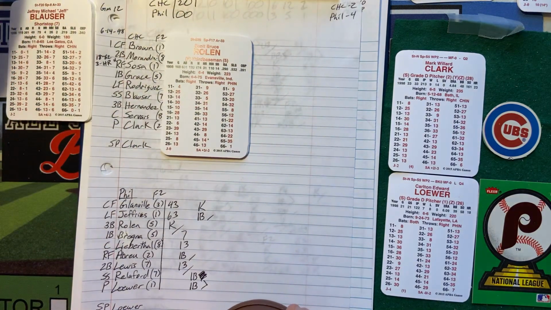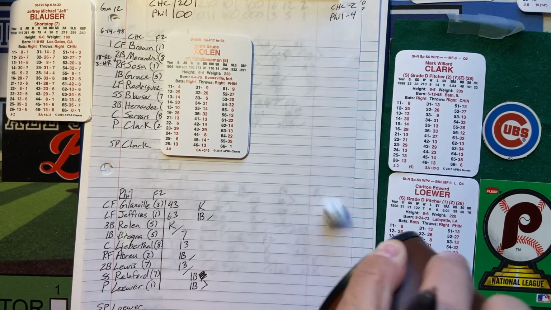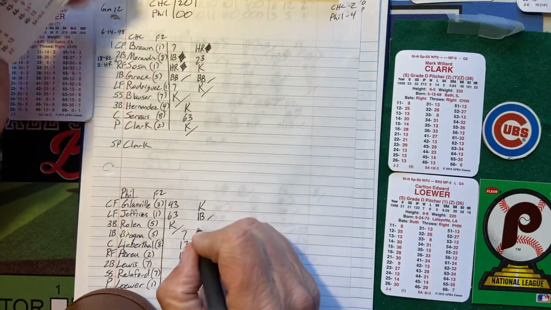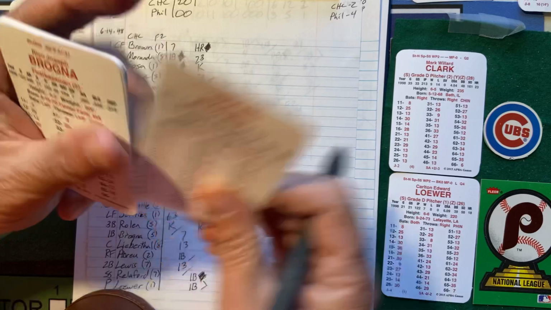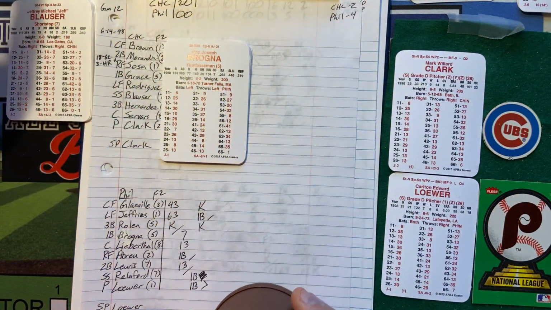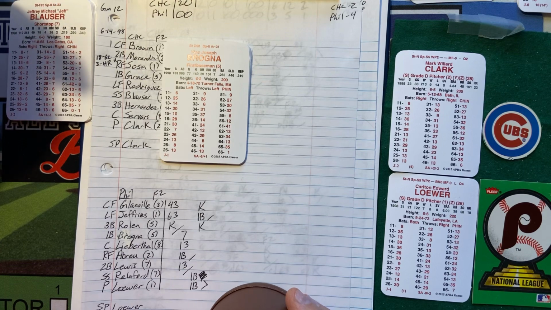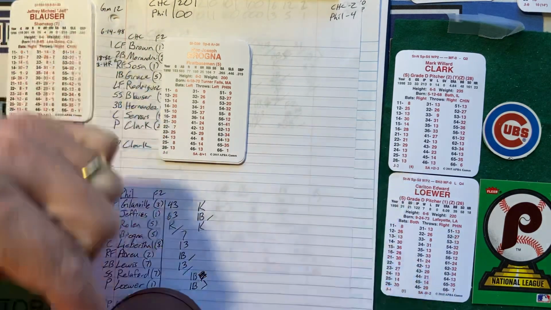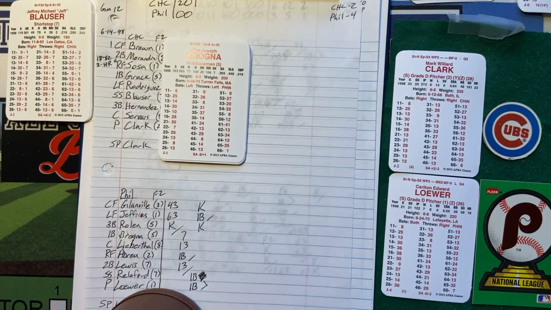And Scott Rolen up. And a 41-13. Second time Rolen has struck out. And we have 2 down now. 2 strikeouts in the inning. 3 hits. Brings up Brognia. 63-34.